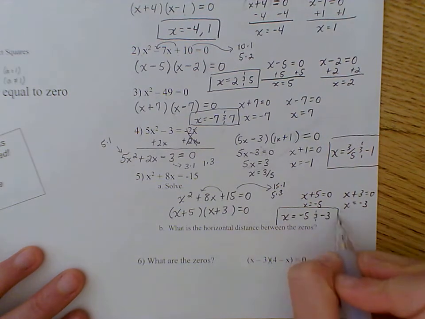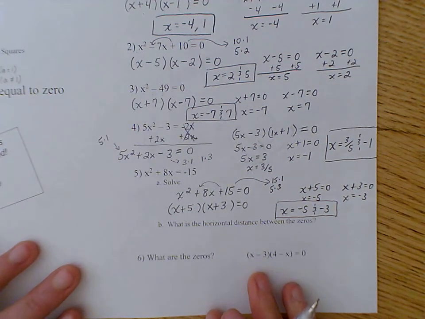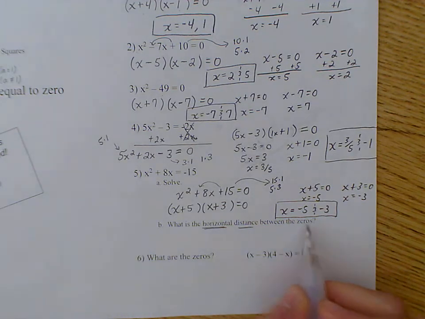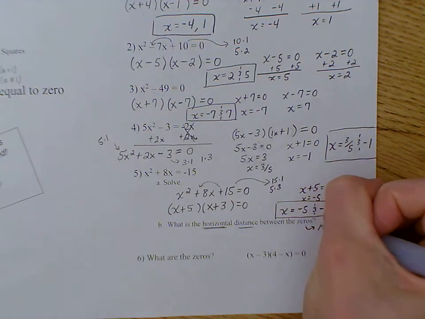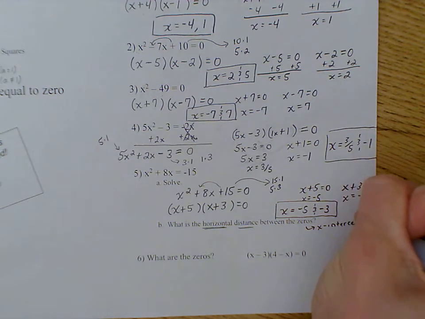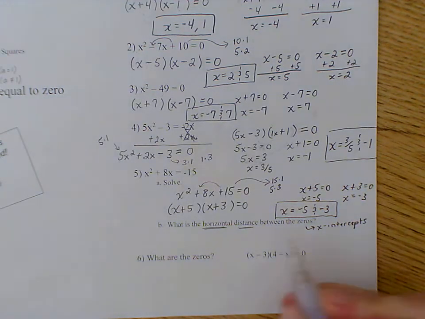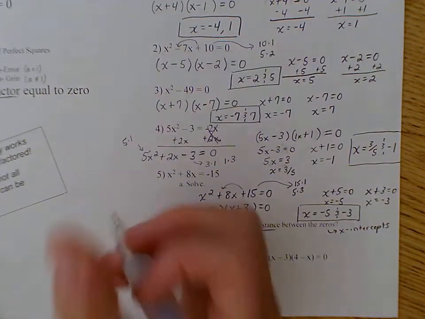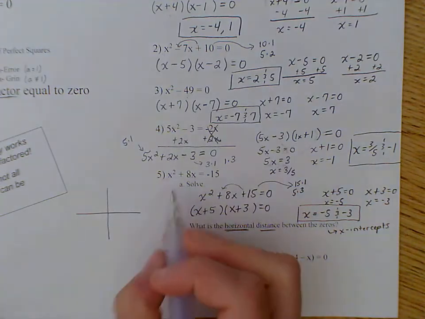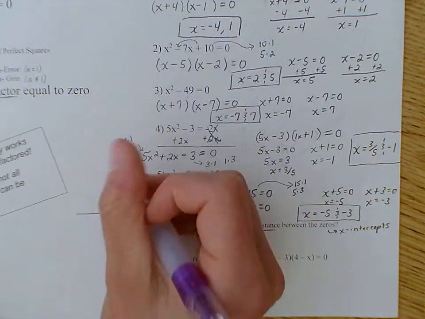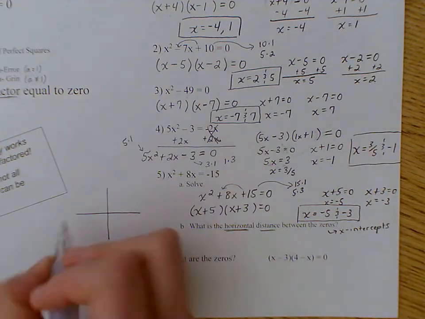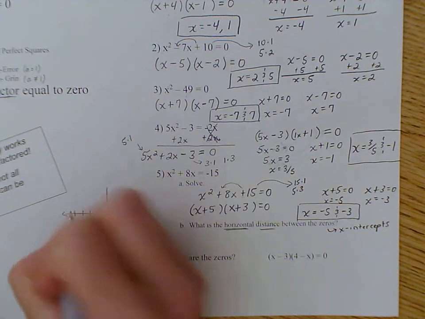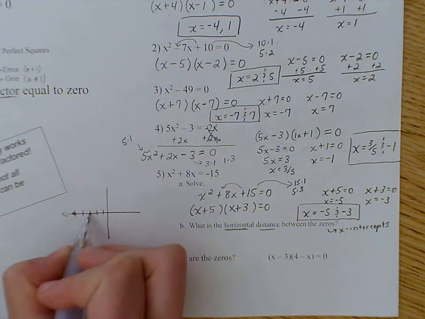Now, this next part, notice in part B, it says, what is the horizontal distance between the zeros? So remember, another name for zeros is x-intercepts, and that's actually what you're finding when you solve it. So what they're asking you is, how far are these two apart from each other? So remember, when we sketch a graph of that, it's going to open up because the number in front of x squared is positive, and it's going to cross at -5 and -3. So 1, 2, 3, 4, 5. It's going to cross right there, and it's going to cross right there.